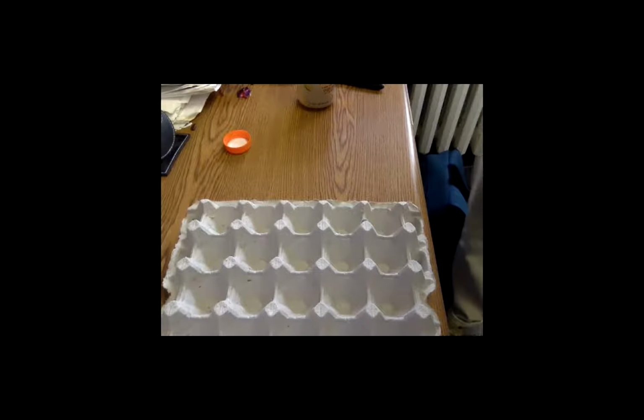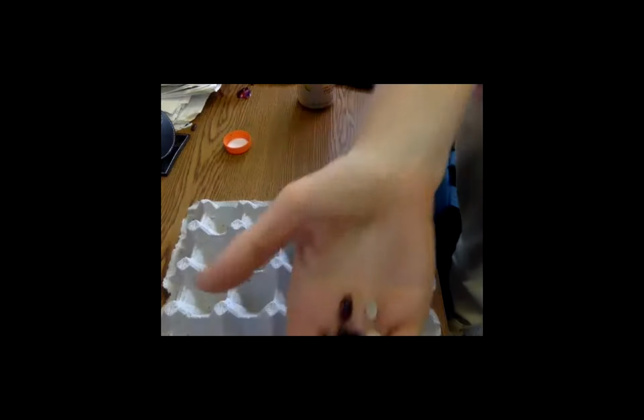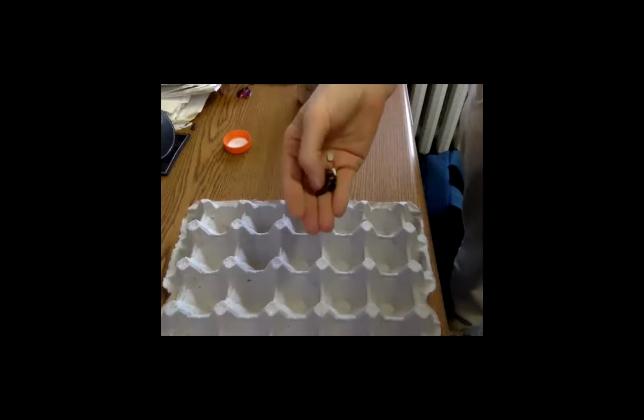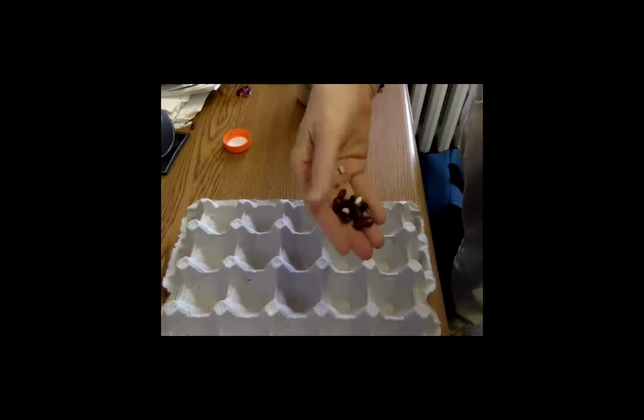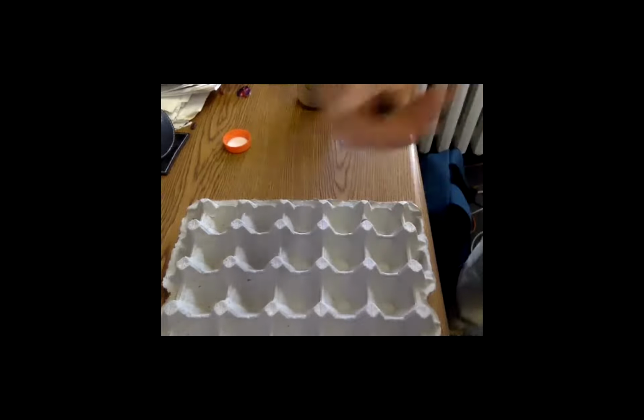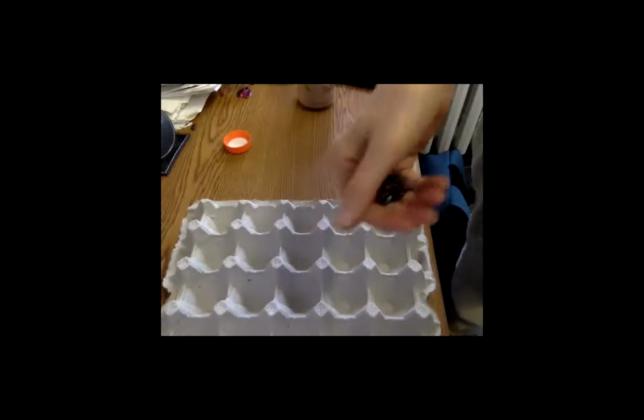Also, I have some beans here, and these are going to represent photons or particles of light.